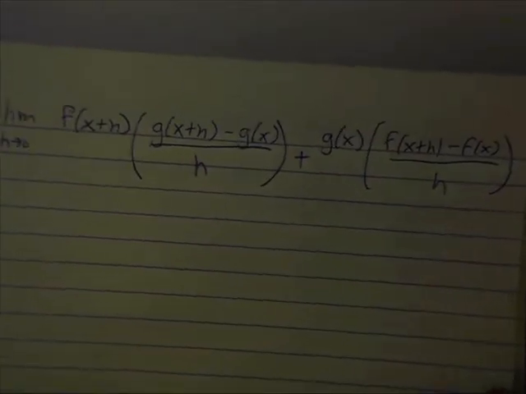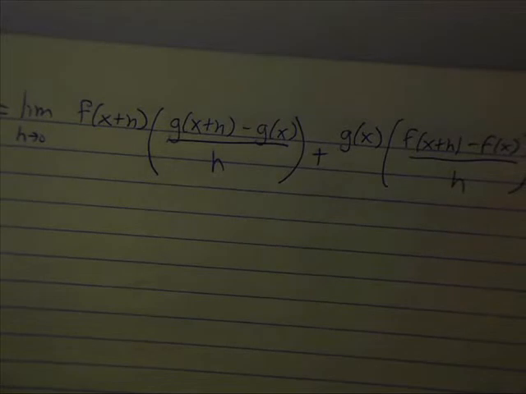All right, so let's write that down. So plus, I can factor what did we say, a g of x out? And then we have left over f of x plus h minus f of x over h. I'm off the screen. There you go. Better?